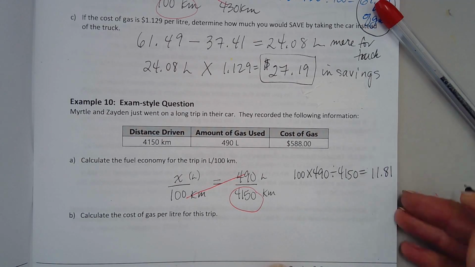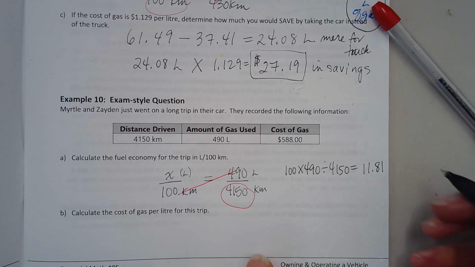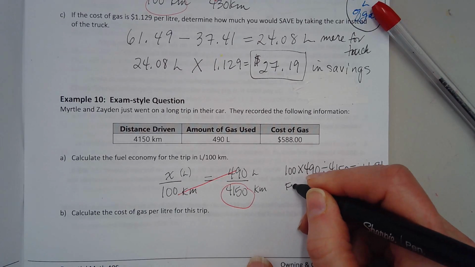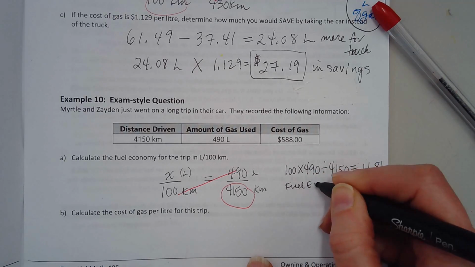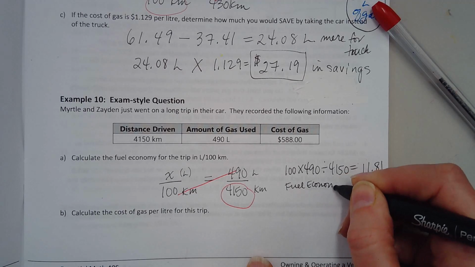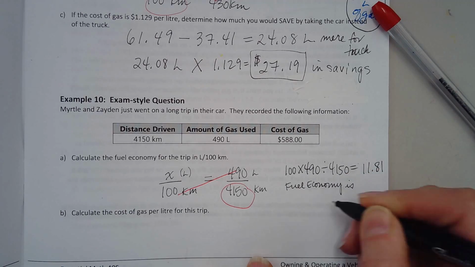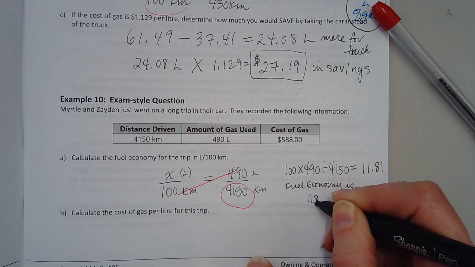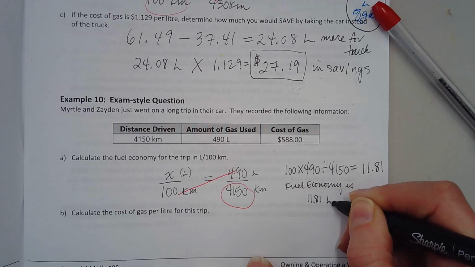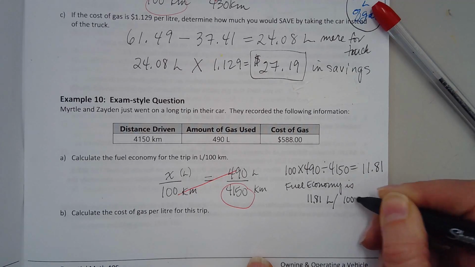So properly stated, fuel economy is 11.81 liters per 100K.